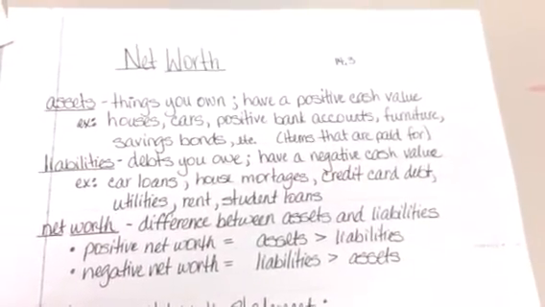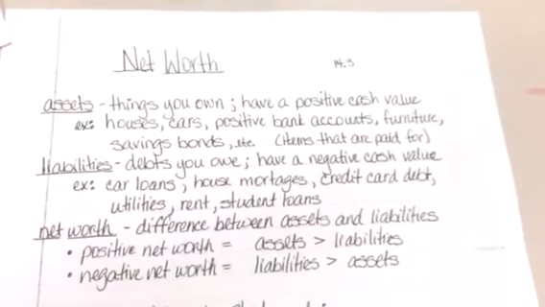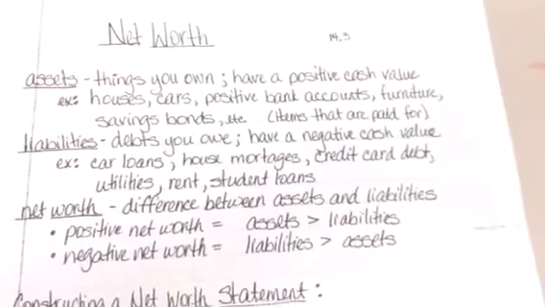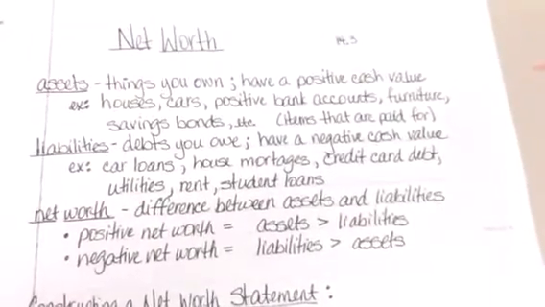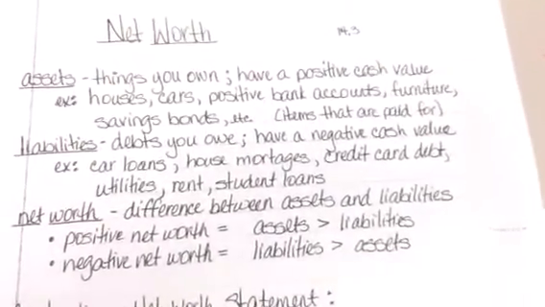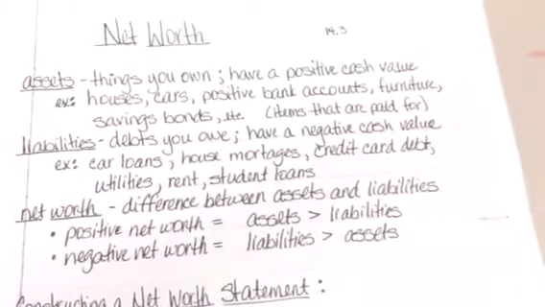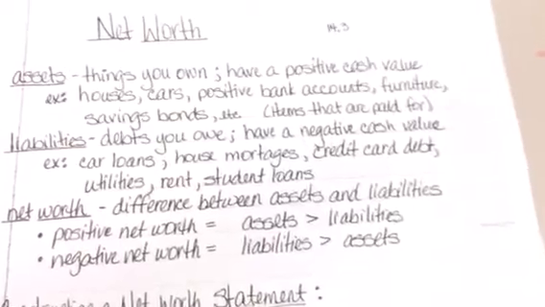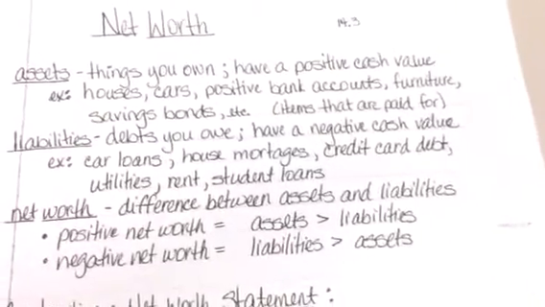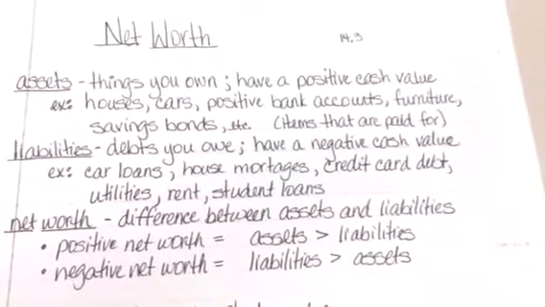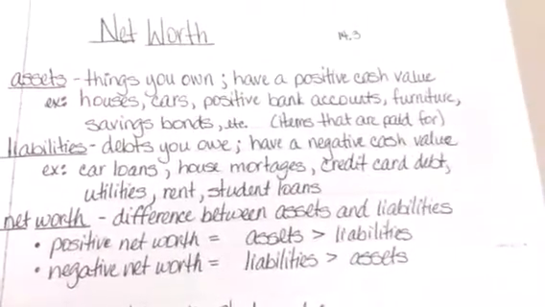Okay, next we have liabilities. Liabilities are debts that you still owe. They have a negative cash value because you still need to pay for them. So that means that'll be money still coming out of your account. Such things as liabilities are car loans, house mortgages, credit card debt, utilities, rent, student loans. Anything that you still have to pay for is a liability.